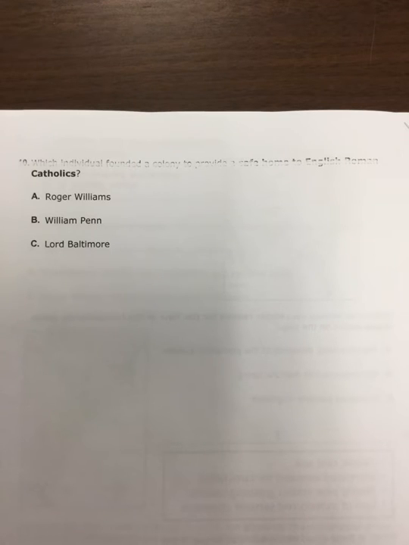We have finally made it to number 10. We are at the end. And I am so sorry. I don't know why the copy machine barely printed this question. So listen carefully if you cannot read your paper.